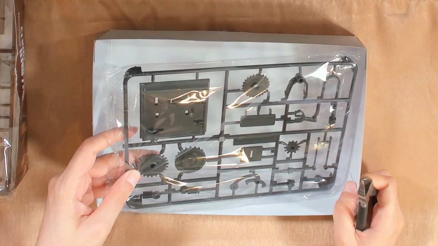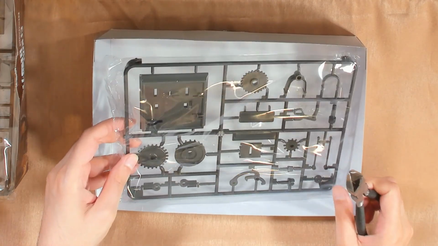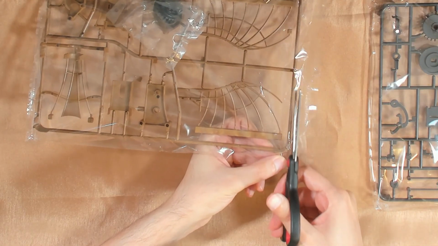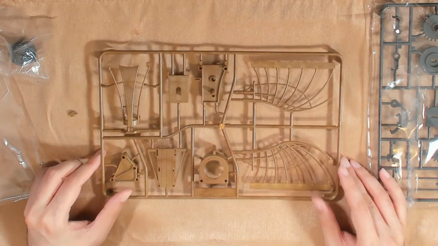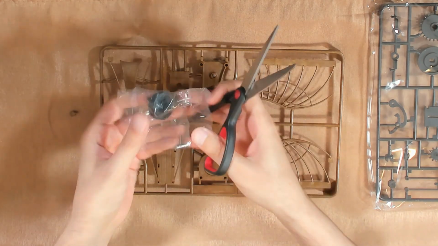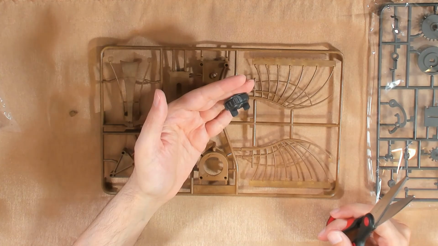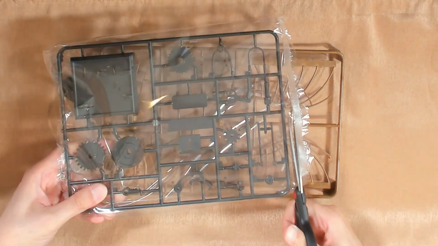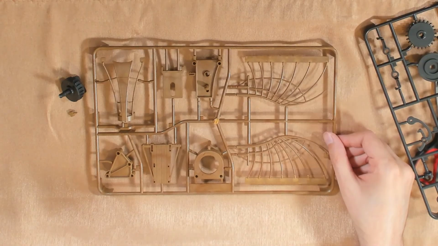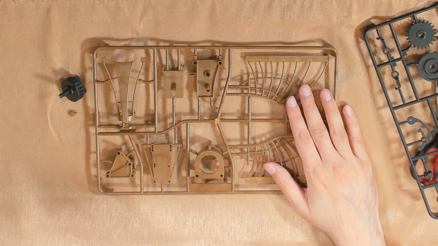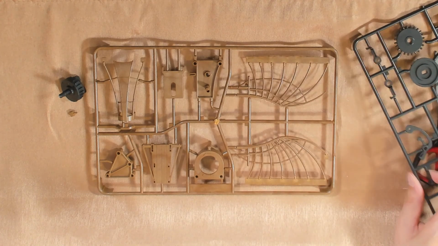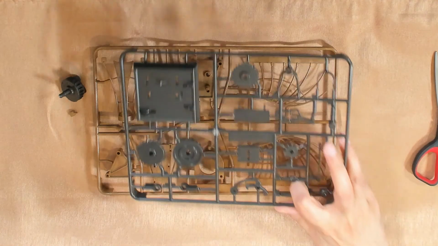And I have my cutter here, so it helps with detaching these parts without breaking them. This panel is A and this is panel B.